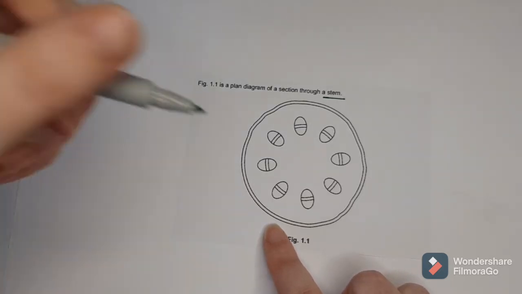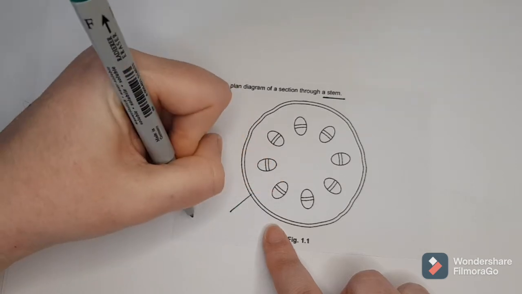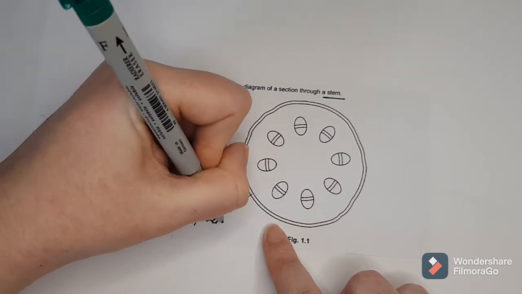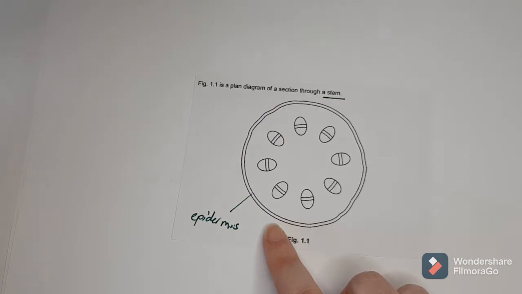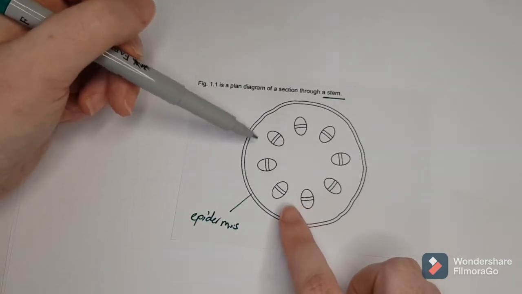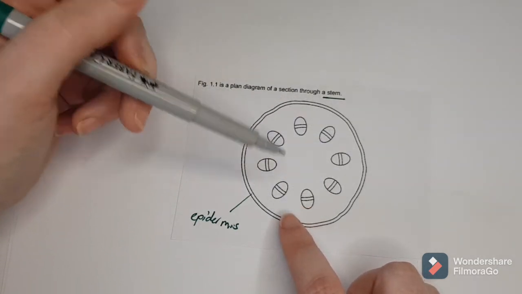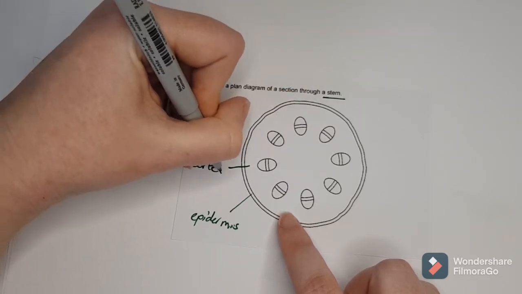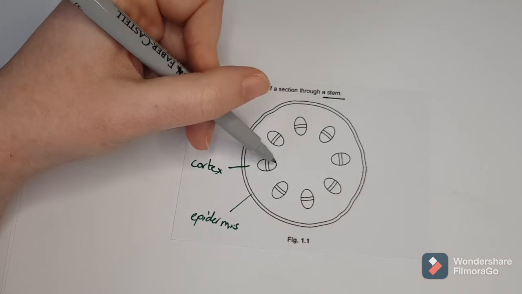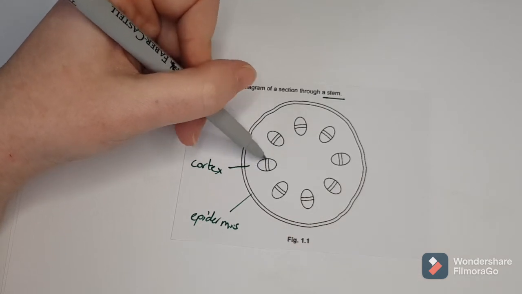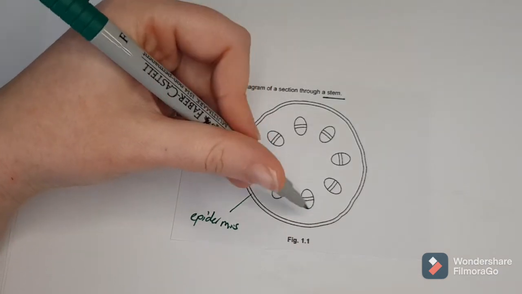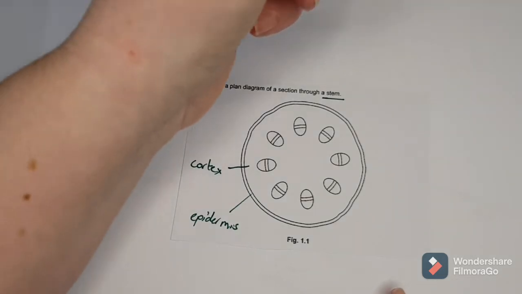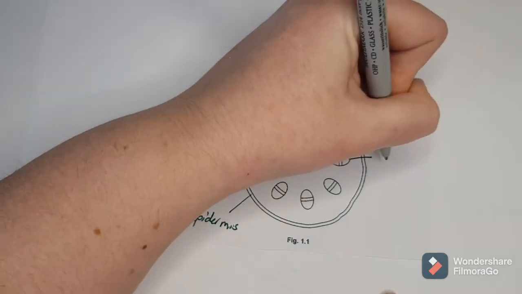All we have on the outside is going to be the epidermis. Then directly below it, we're still going to have our packing tissue, so that's still going to be called the cortex.